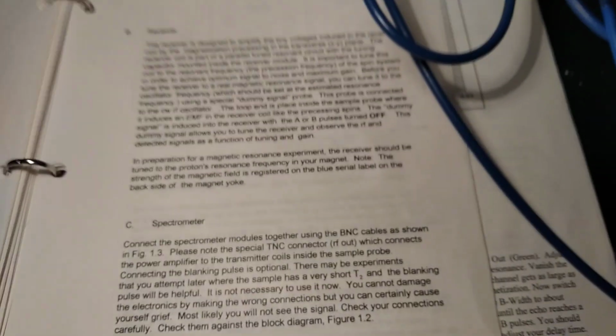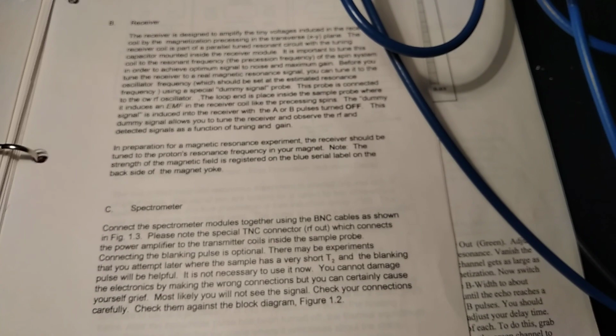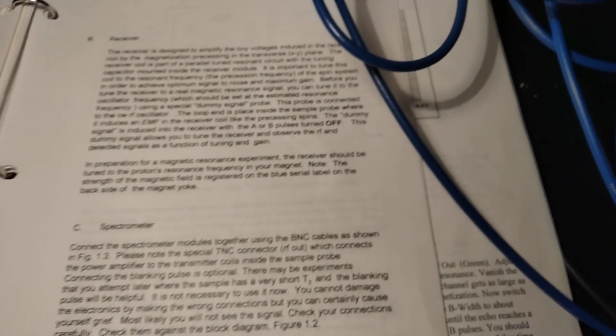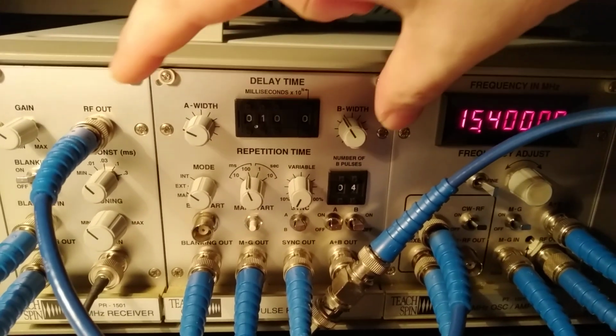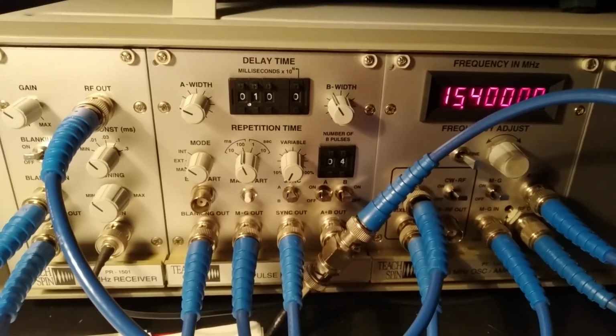So I think we have basically finished up all the getting started with the pulse generator, which is the middle section of this framework. Thanks.